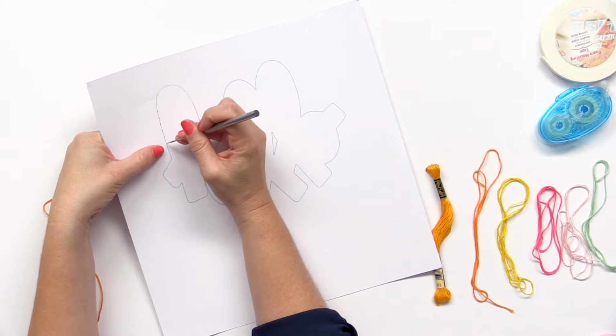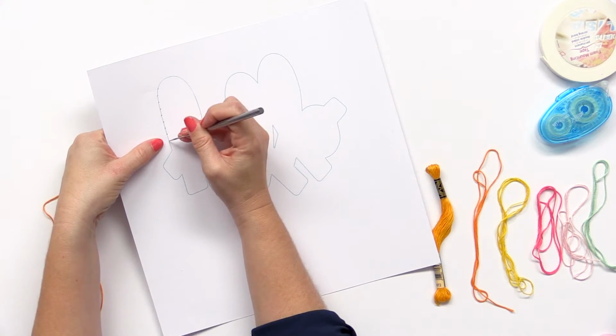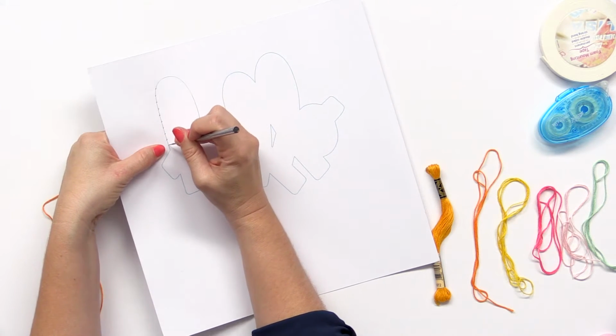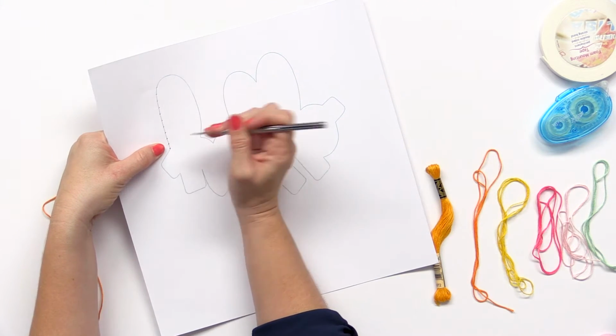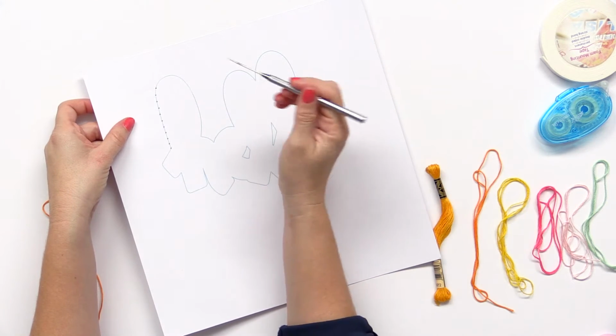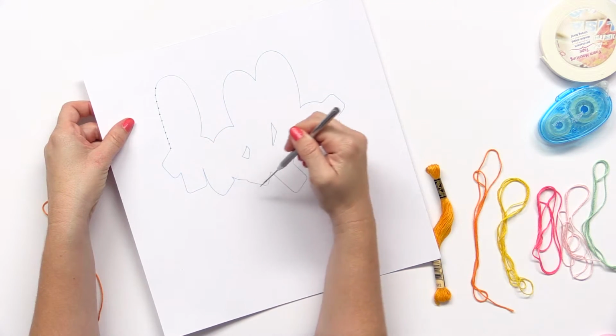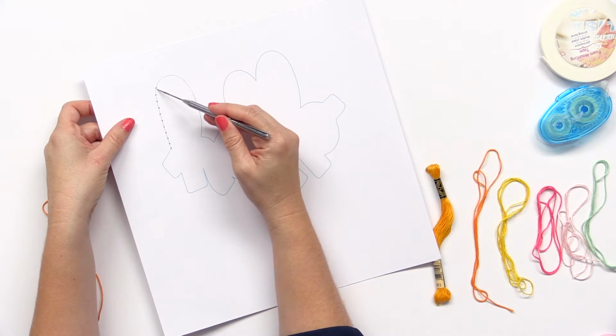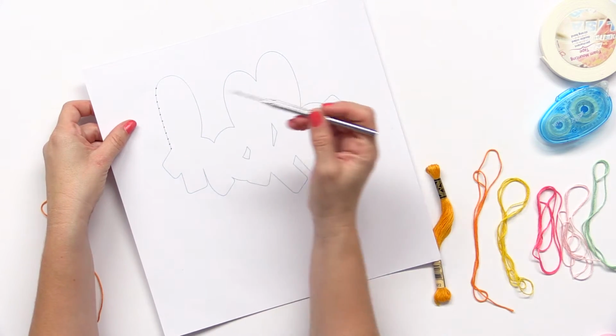I'm just going to do a little bit here for you to show you how I kind of get started and get to a corner here. So I would really use my paper piercer to go around the whole image to poke the holes around the whole image and kind of try to keep that same spacing just for consistency.